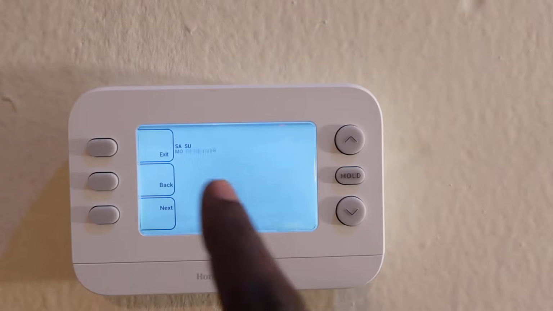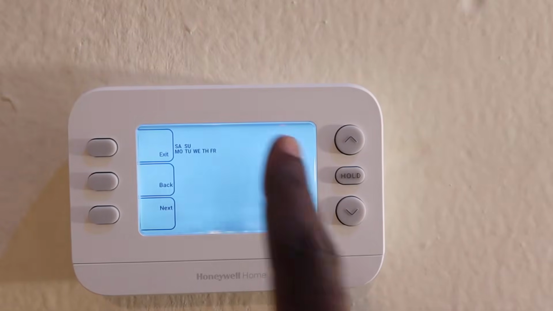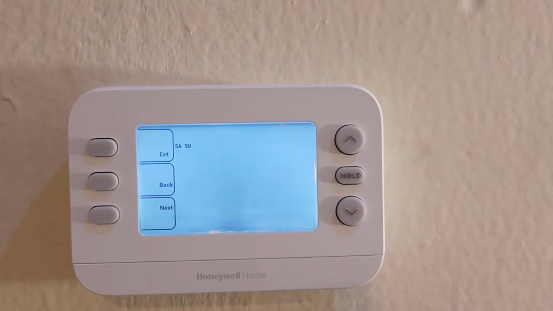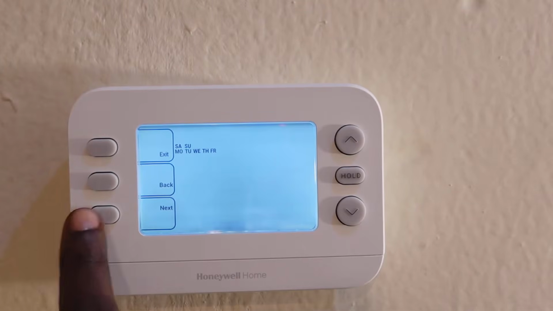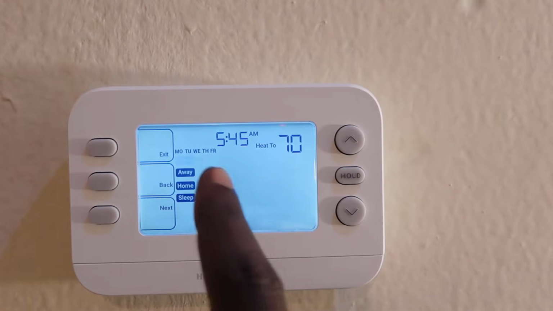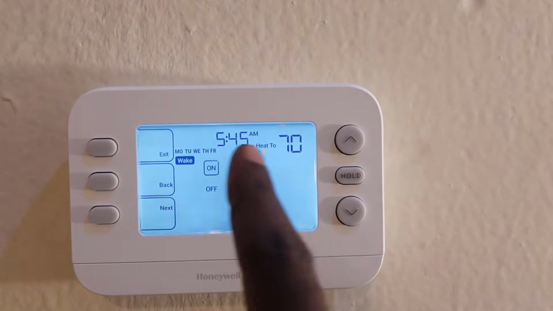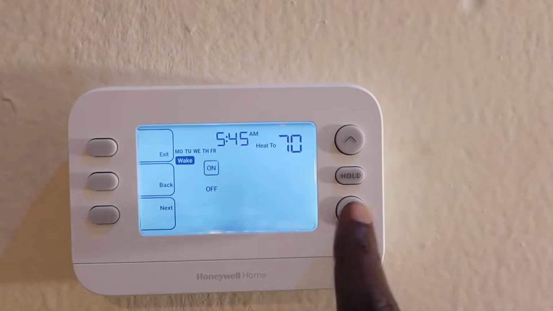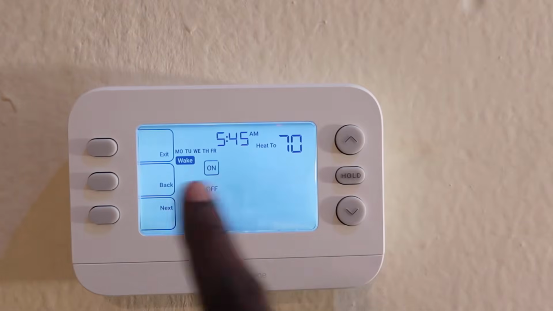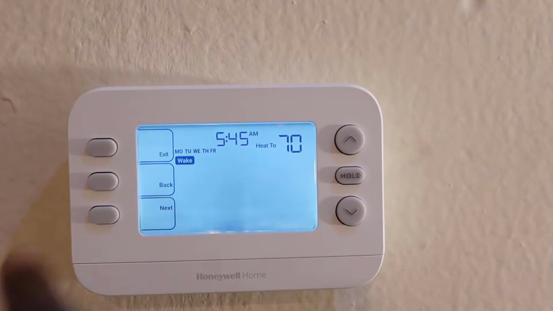Okay, so you can see weekdays and weekends flashing. So let's set the program schedule for weekdays. So press next. Okay, so the period here is week, so press next again. So you want to make sure this period is turned on. So use these buttons to select on, and then go here next.